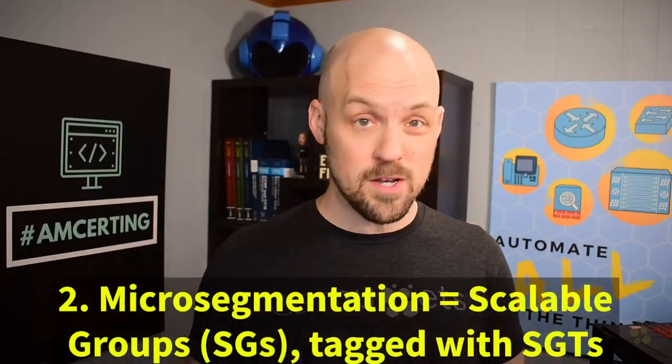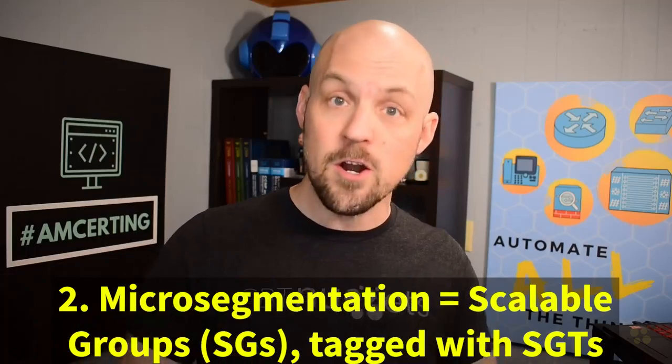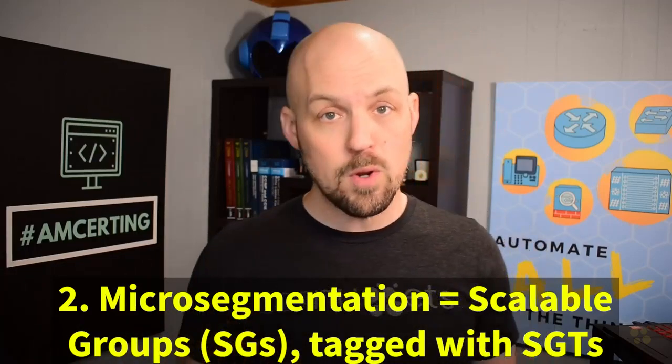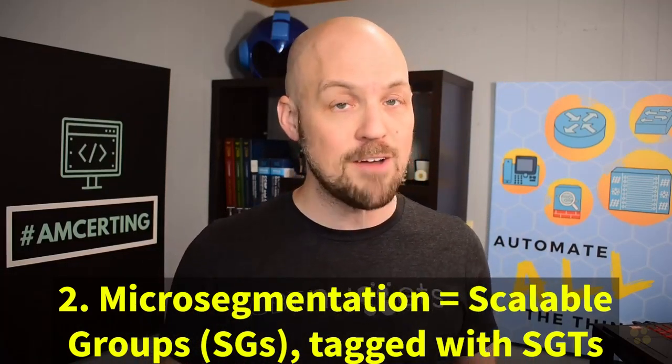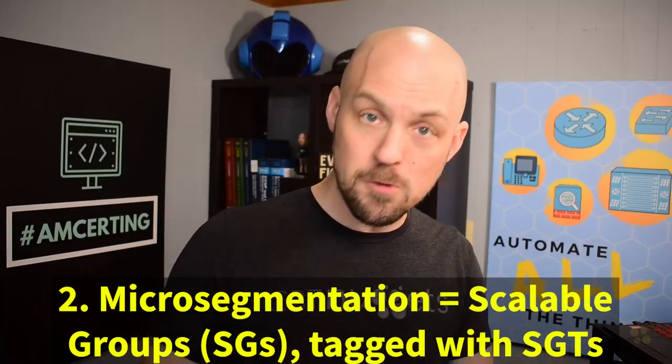Second of all, if we do just want to deploy segmentation policy within our network, within a virtual network, we would use scalable groups. And that network traffic is going to be tagged with SGT, scalable group tags, in order to enforce that policy.